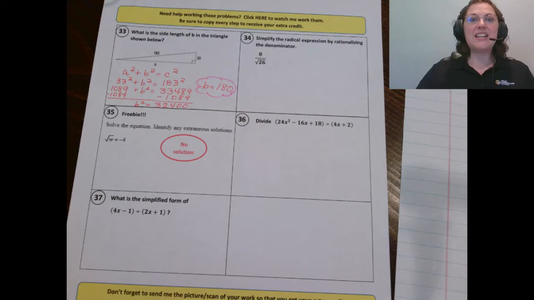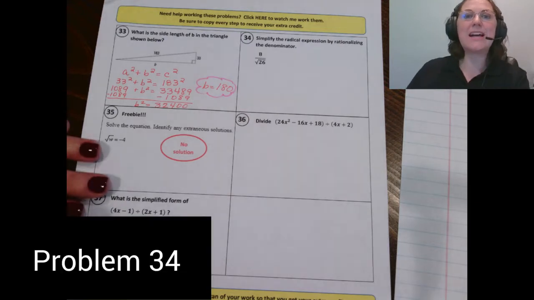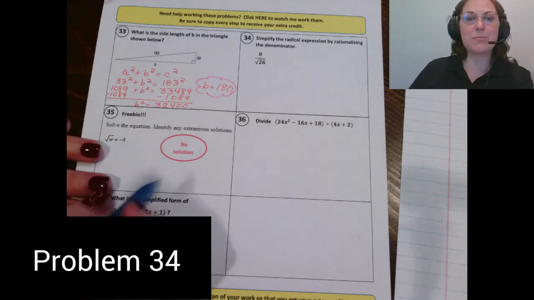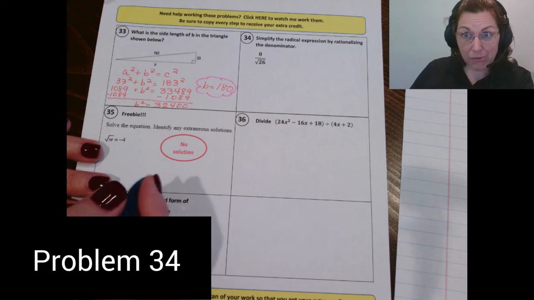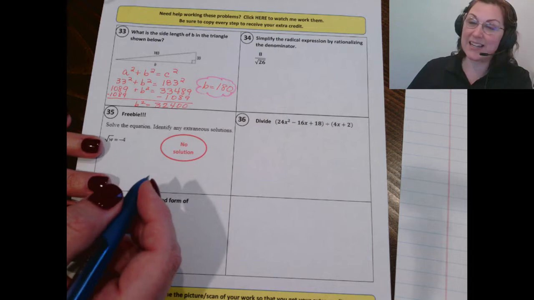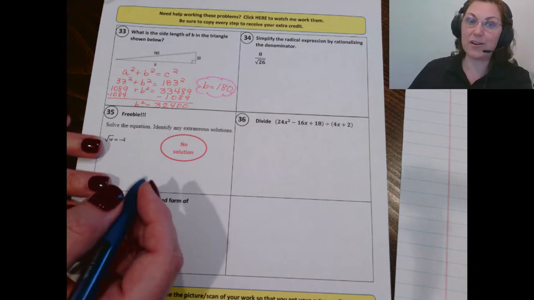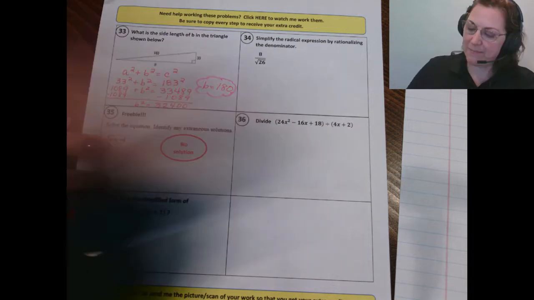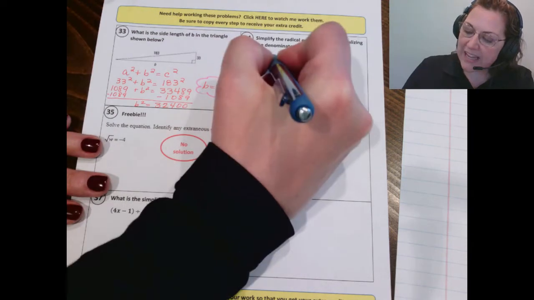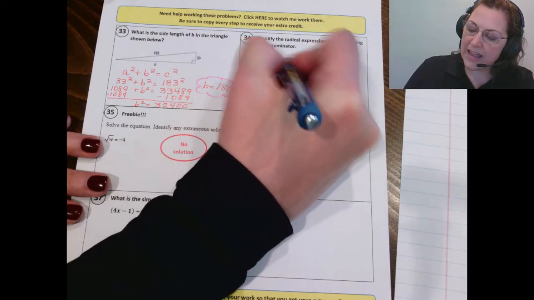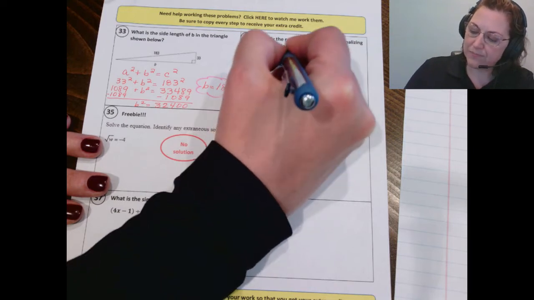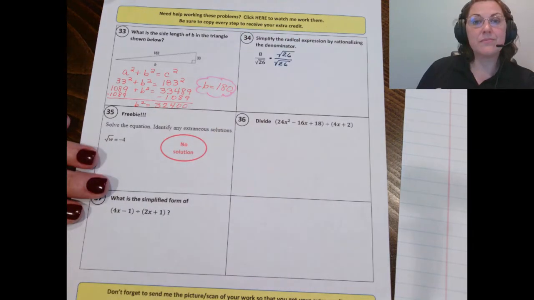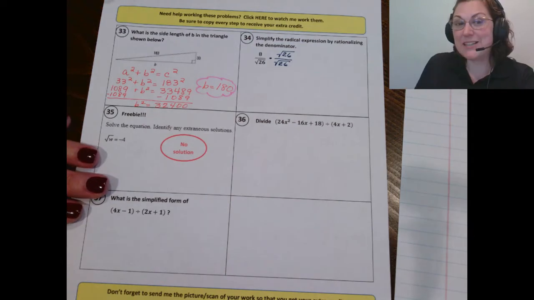Let's look at problem number 32. We're asked to simplify the radical expression by rationalizing the denominator. That is a mouthful. That just simply means get the radical, the square root, out of the denominator. So let me show you how to do that. We're going to multiply the top and the bottom of the fraction by the square root. That's it. Now let's see what happens.